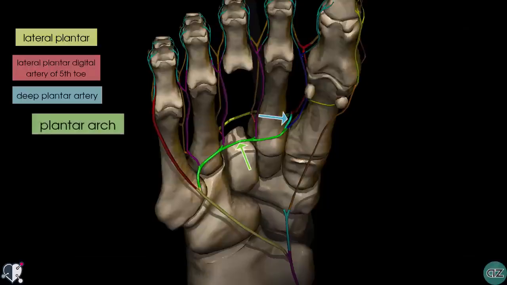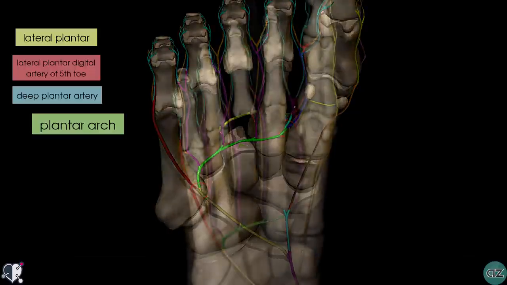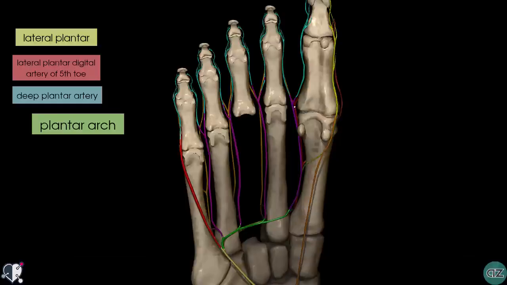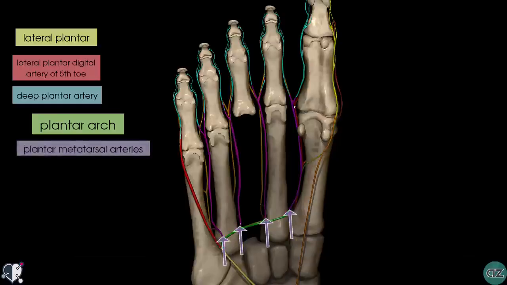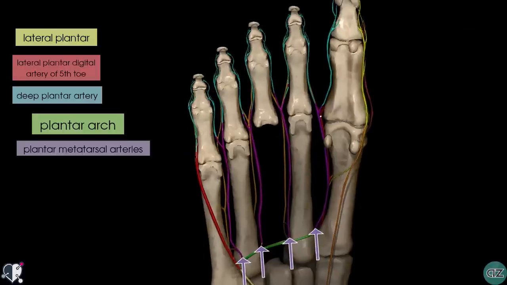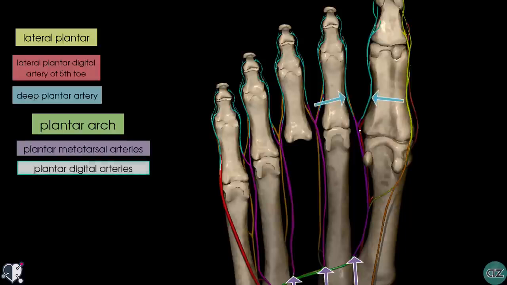The plantar arch runs from the base of the fifth metatarsal to the first interosseous space. And just like on the dorsal surface, the arcuate artery gives rise to 4 plantar metatarsal arteries, which you can see here in purple. These again divide into 2 plantar digital arteries, which you can see distally in light blue.